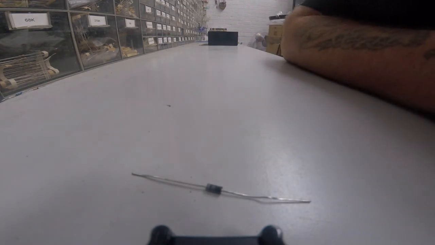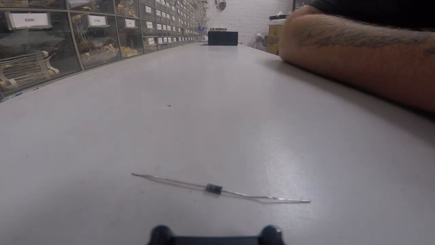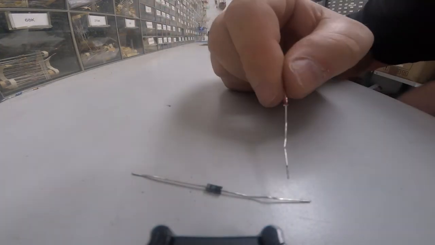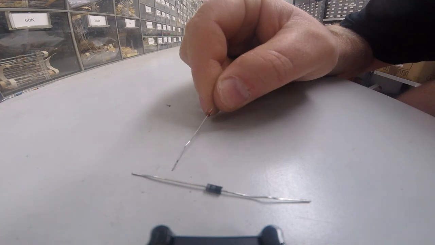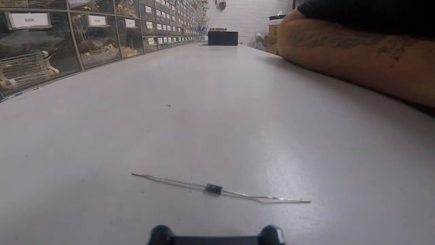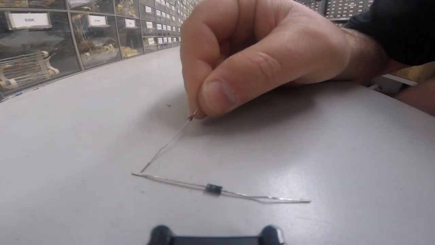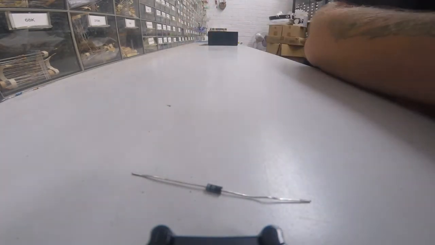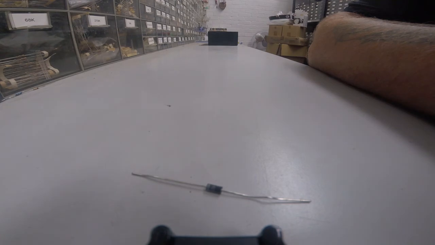Diodes are clever because they allow electricity to flow in one direction, say from here to here, but they won't allow it to flow in the opposite direction. So in this direction from here to here. Now that is really, really useful for building circuits.